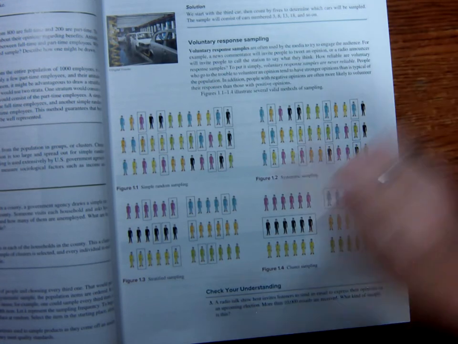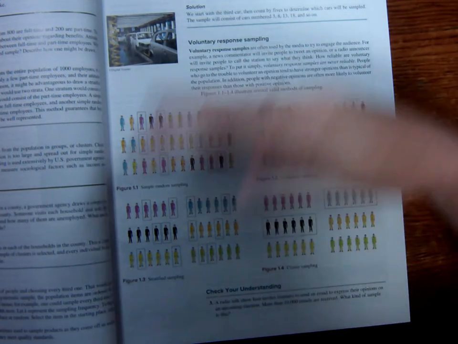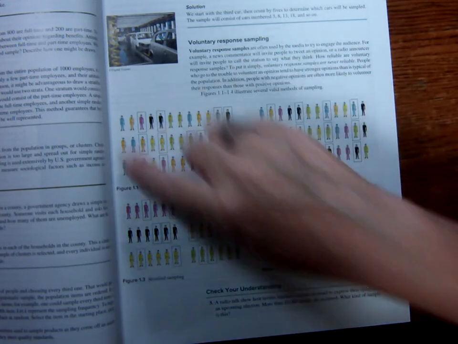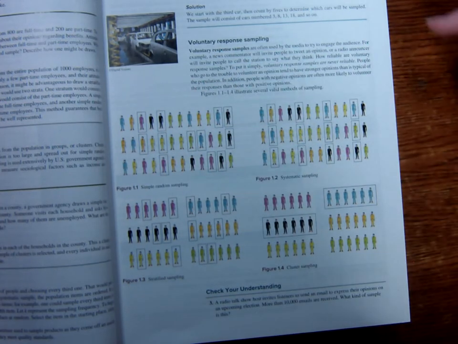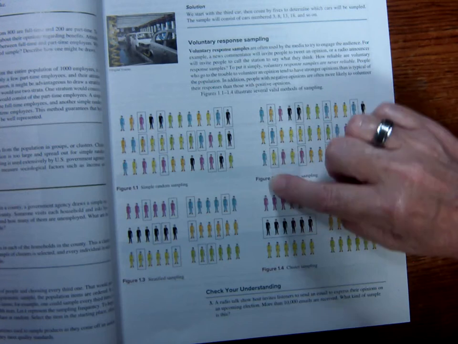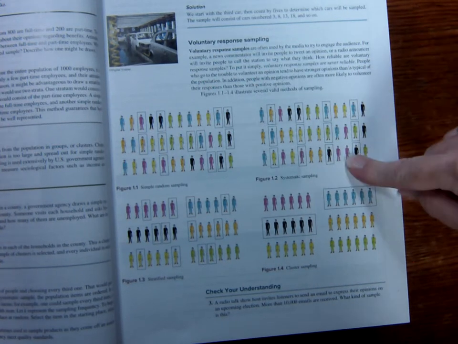This is an example of a simple random sample. You see there's no pattern here. They're just chosen at random. Systematic sampling would be, here I'm going to go with every third row. That would be systematic sampling.